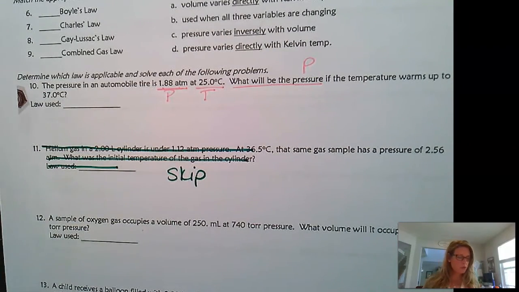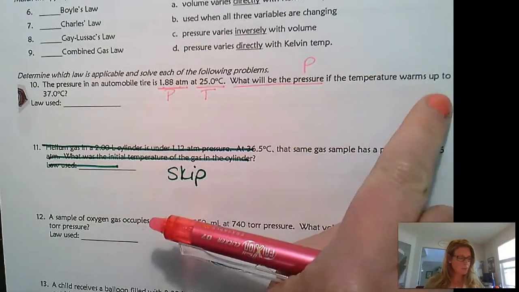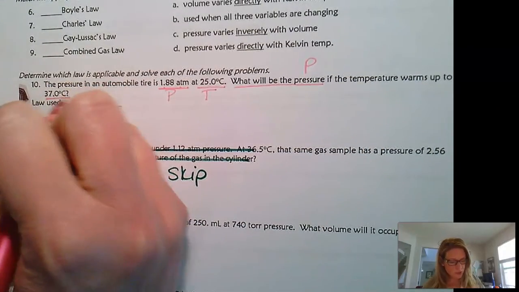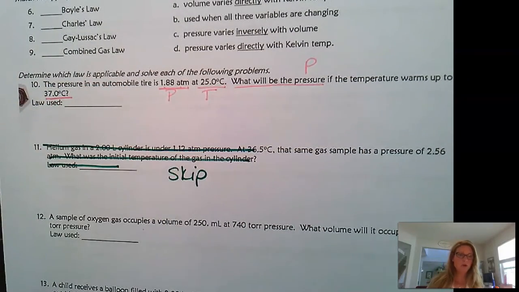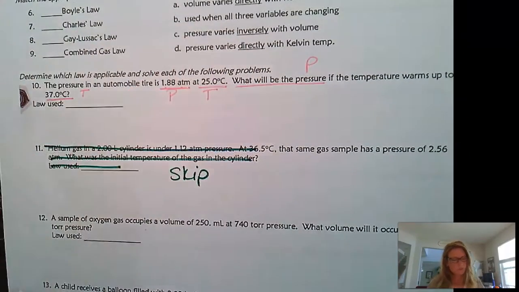So let's go back to our list. We know we're looking for pressure, and they are giving us a temperature warms up to 37 degrees Celsius. That's another temperature. The temperature has warmed up too. So is that the starting temperature or the ending temperature? That's the ending temperature. That's where it warmed up, right? Like later in the day kind of thing. Okay, so this is going to be another temperature.